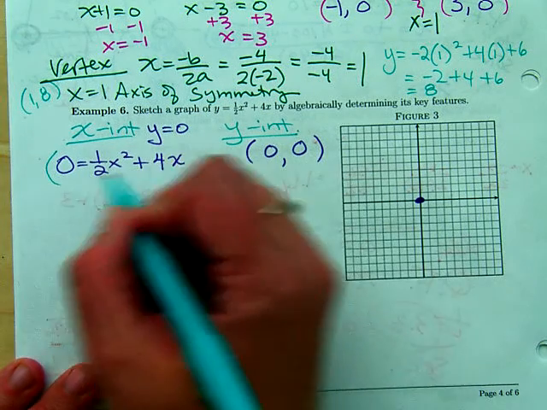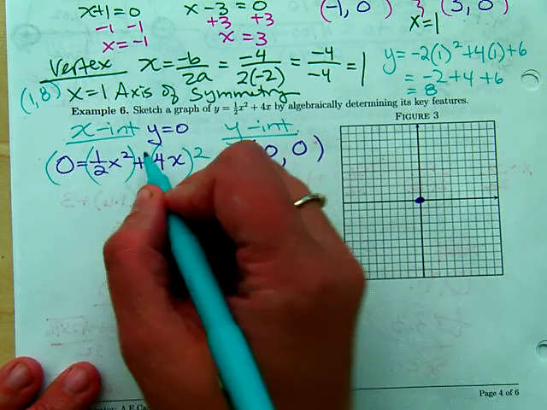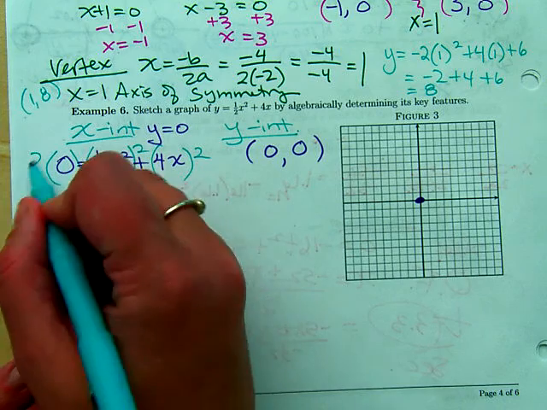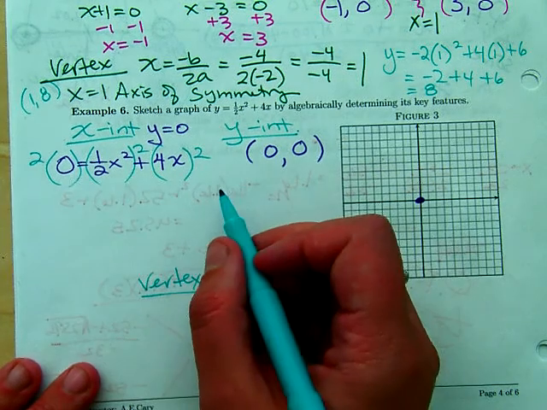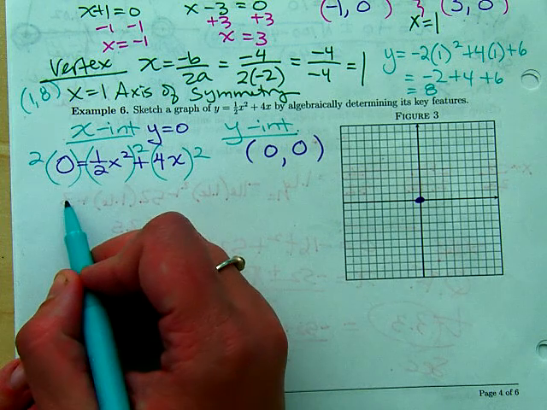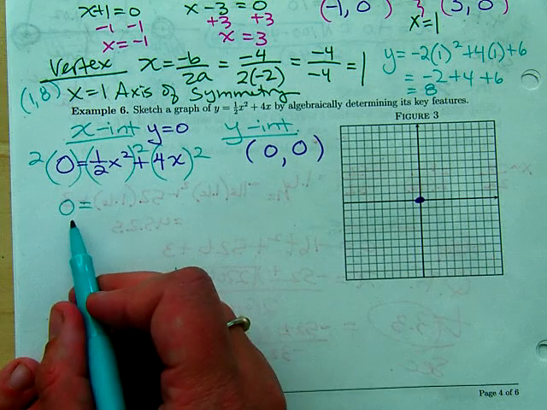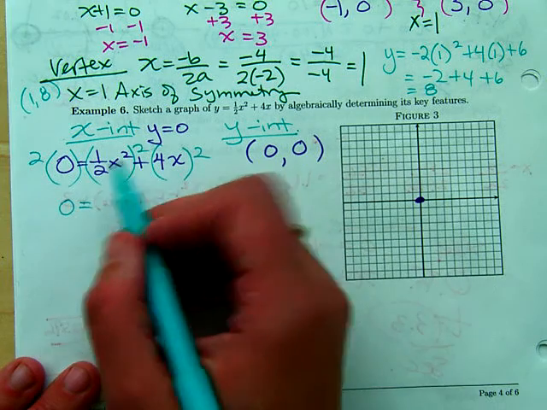So if you multiply both sides, everything by 2, right? I can do whatever I want so long as I do the same thing to both sides. What's 2 times 0? Well, that's convenient because now we still have it set equal to 0, correct? What's 2 times 1/2?